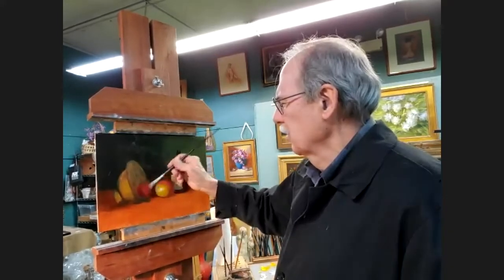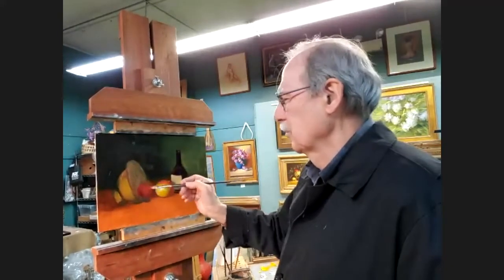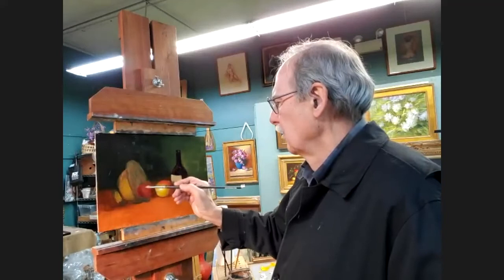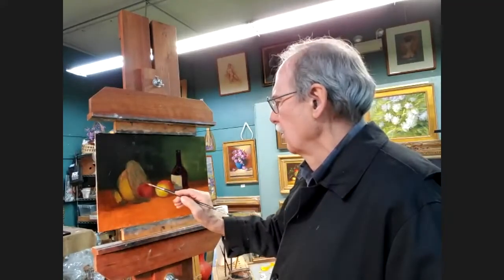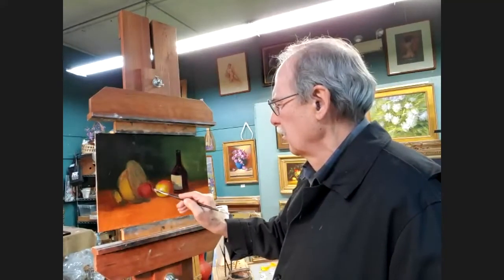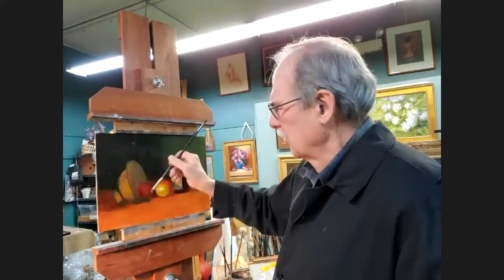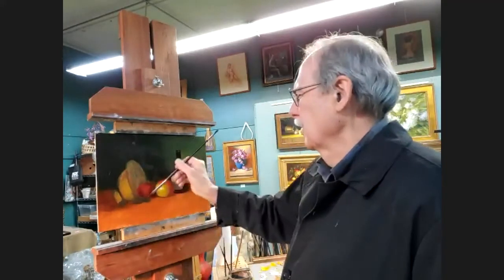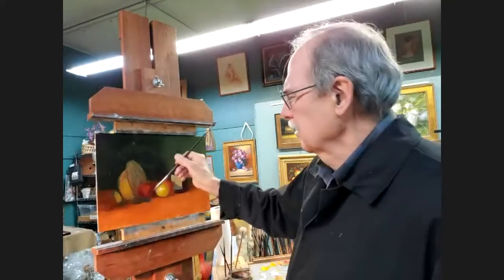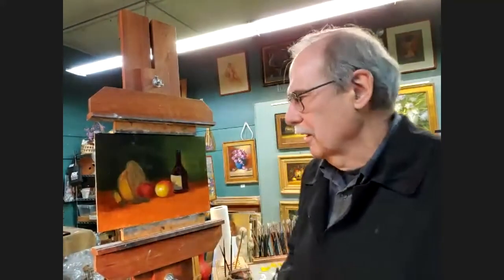You know, the brush stroke should follow the form, whatever it is we're painting. So that's going around like that. All the while I'm doing this, I'm looking at the edges where they're lost.